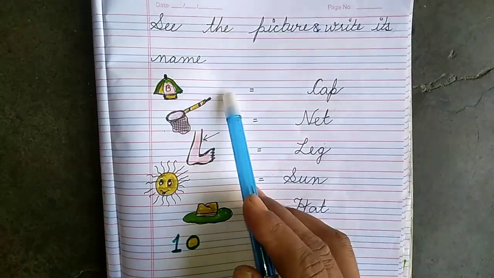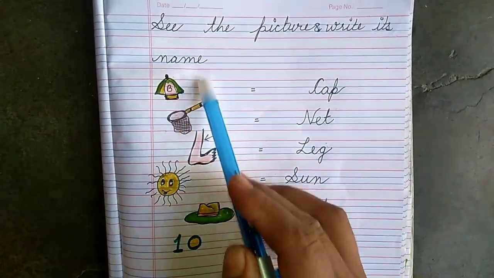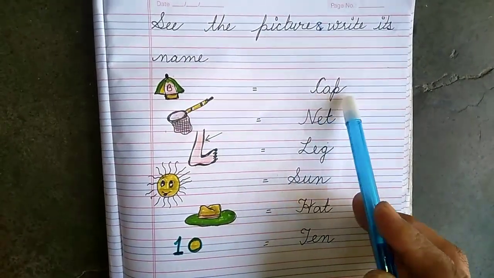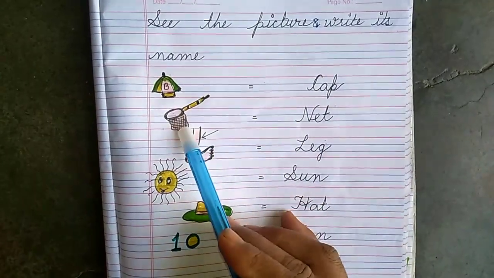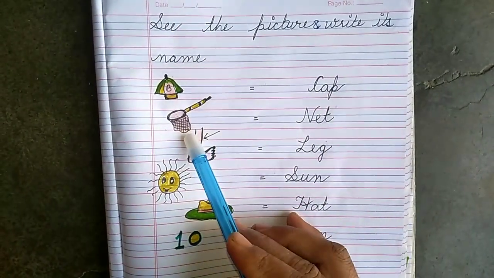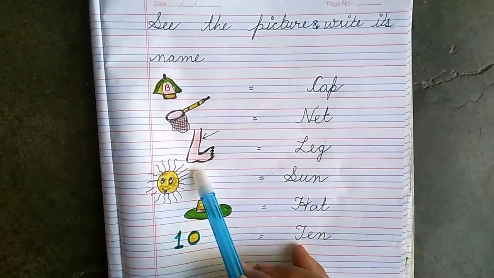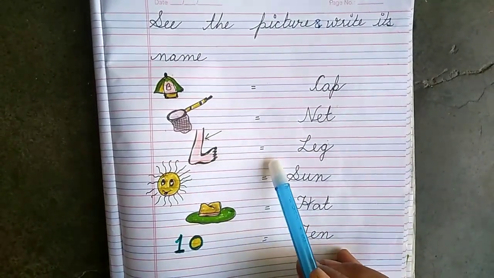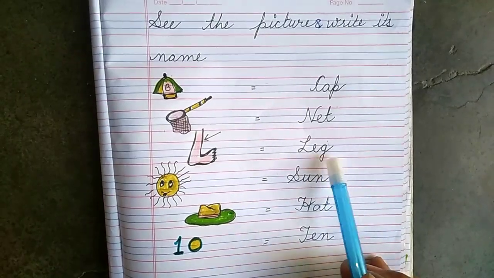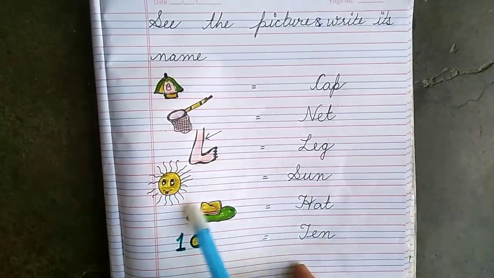First of all, first picture spelling. What is this? Cap. C-A-P, cap. Next picture is net. Spelling is N-E-T, net. And third picture is leg. Spelling is L-E-G, leg. Fourth picture is sun.